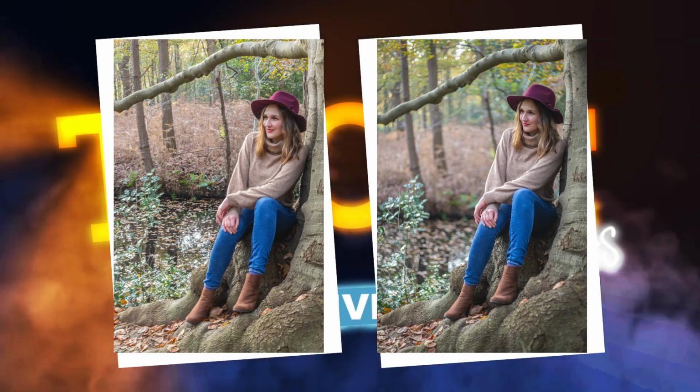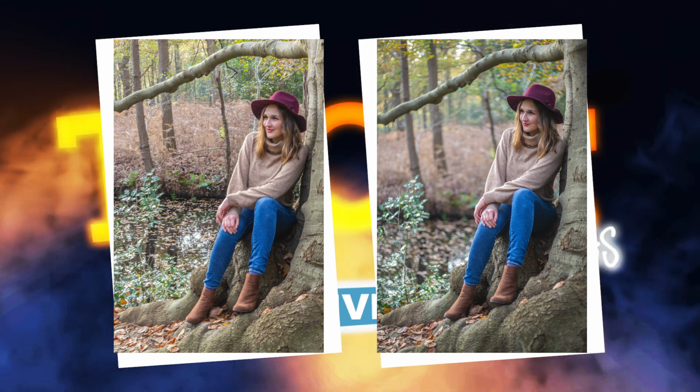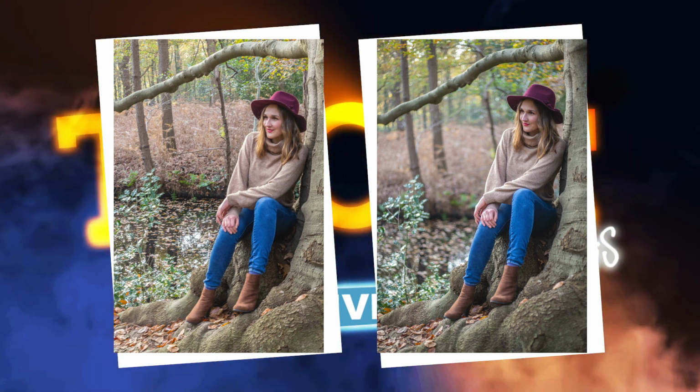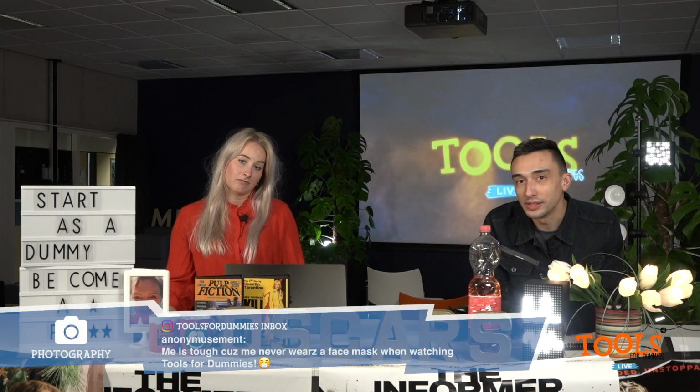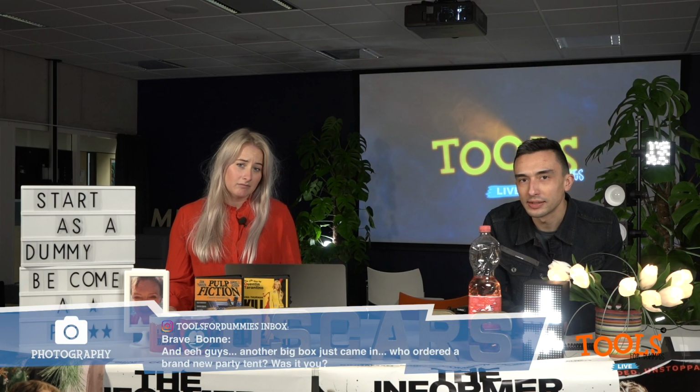For instance, take a look at this portrait. The left one is taken on automatic mode, while for the right one I took the time to set everything up myself. Wow, the whole background is blurry. I really like that. That's called the bokeh effect. With this effect you can make your subject come loose from the background.